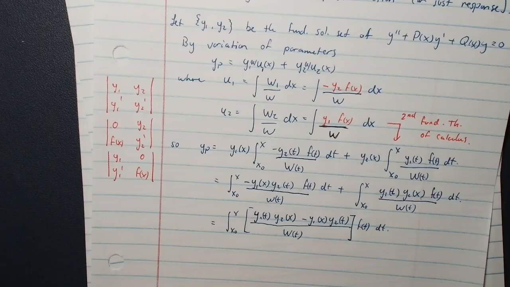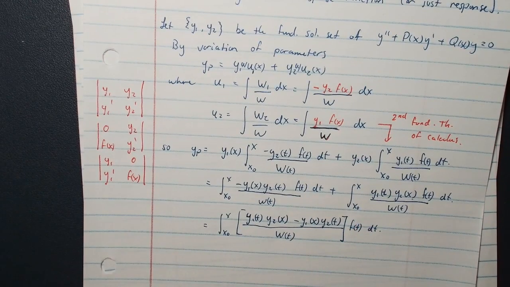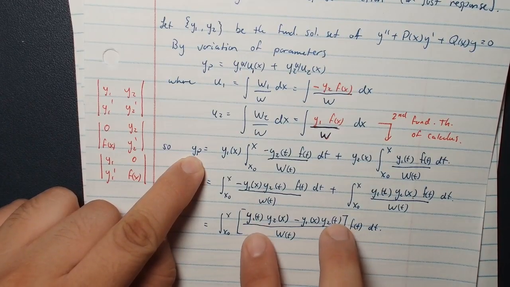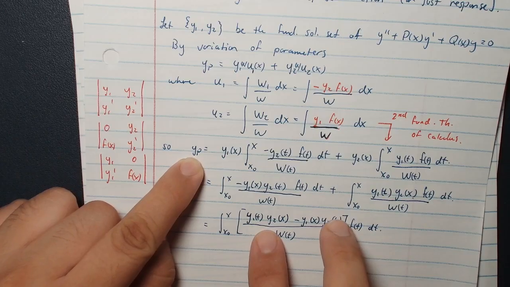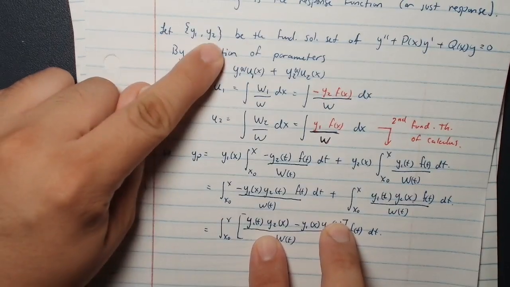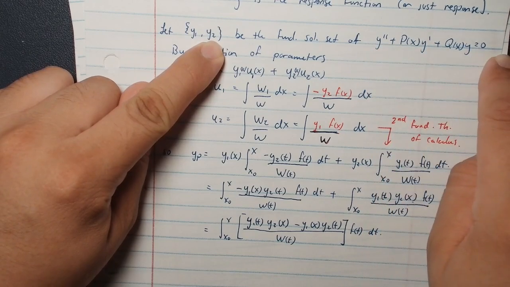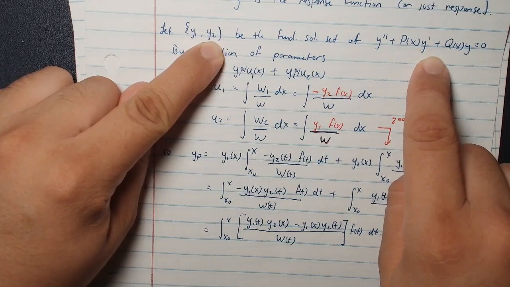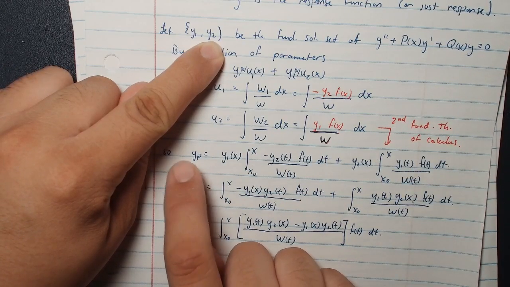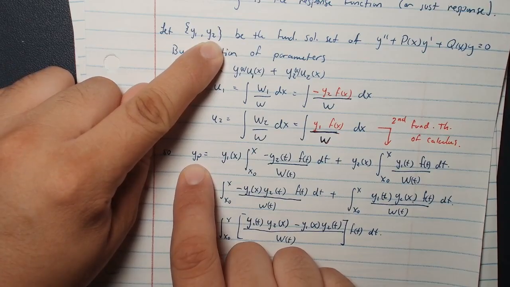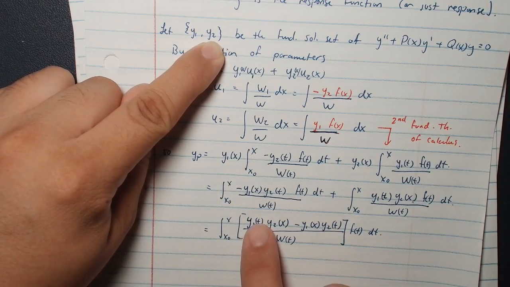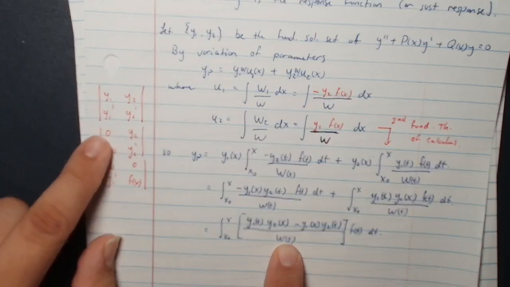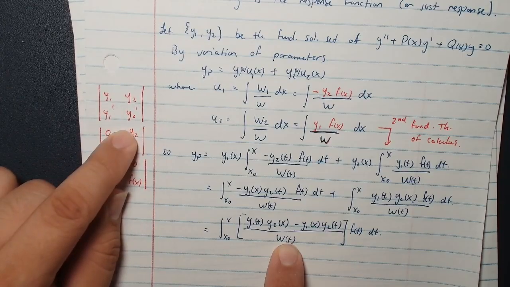Okay, so now what? Well, notice what you have. You now have a particular solution which is based entirely on the fundamental solution set. Remember, y1 and y2 were the solutions to the homogeneous problem. Right? We can find those easily. It's non-homogeneous that's a problem. Non-homogeneous makes us jump through a bunch of hoops to find the particular solution. But here, what do we have? It's the integral of, well, the y1 and y2 are just the fundamental solution set. The Wronskian is found from the fundamental solution set and its derivatives.